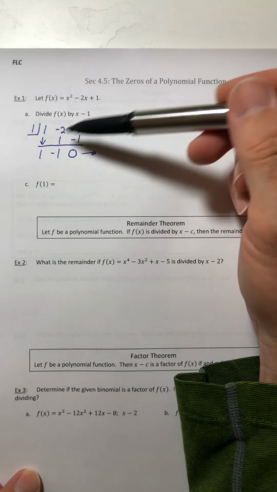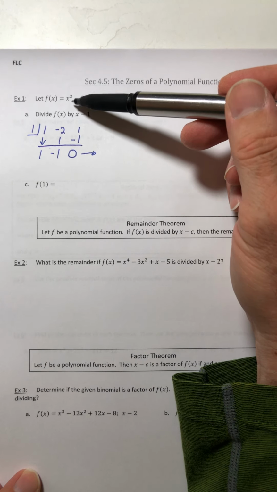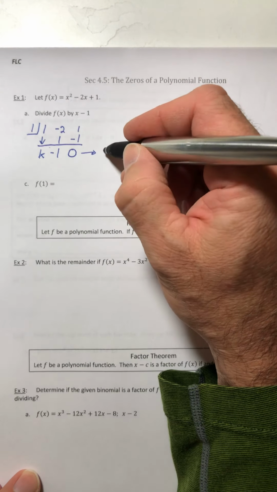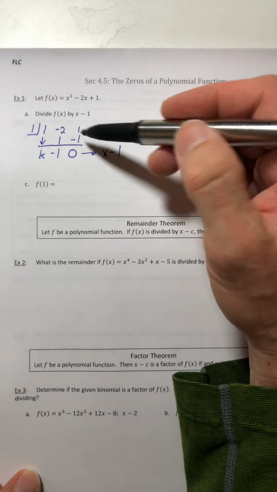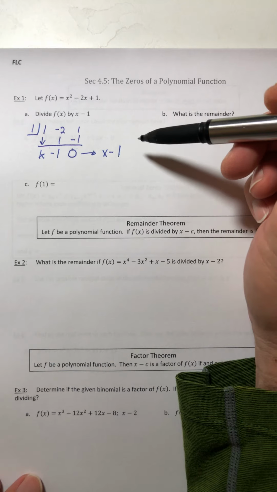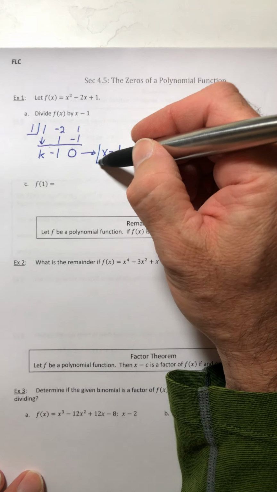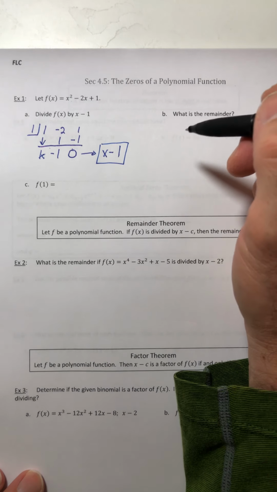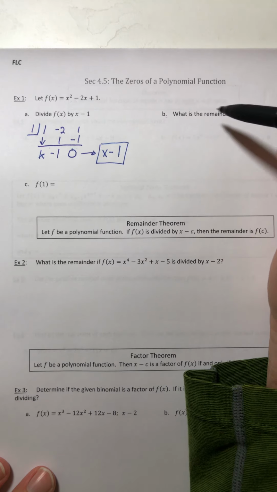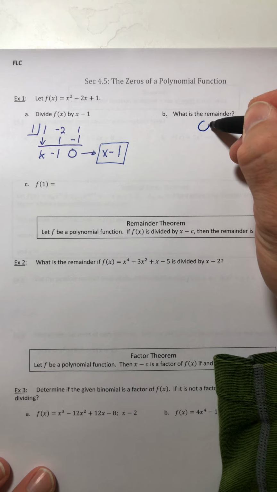All right, so my answer is always 1 degree less than what I am dividing. So that's going to be x minus 1, and since that's the 0, there's no remainder, so there's no little fraction like we saw in section 4.2 and 4.3. So x minus 1 is my answer. So part B, what is the remainder? Well, this last number, that's your remainder, so the remainder is 0.